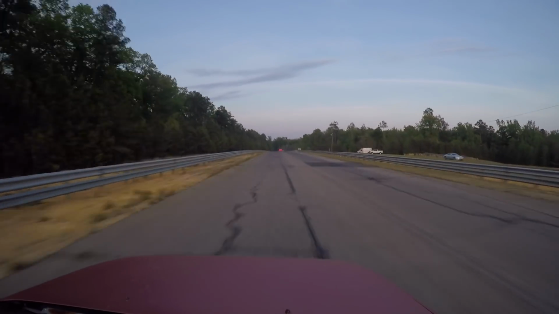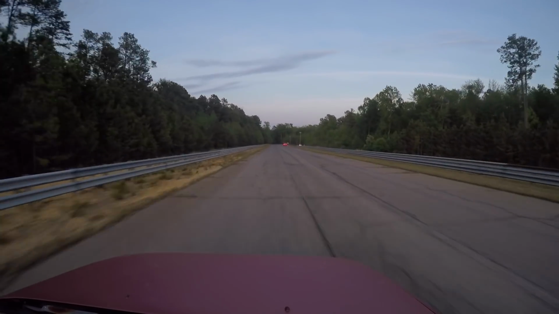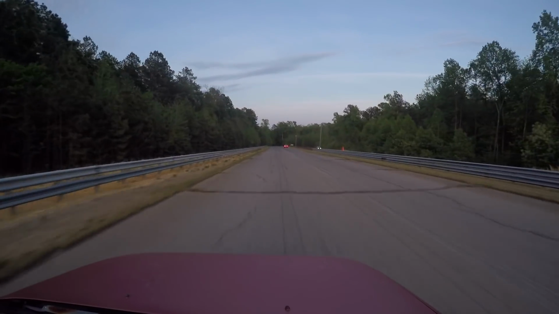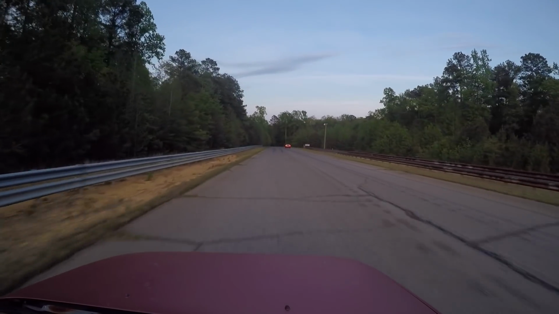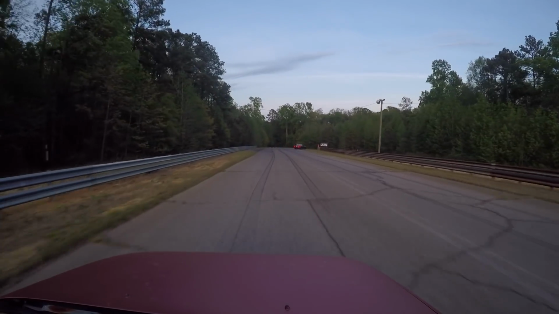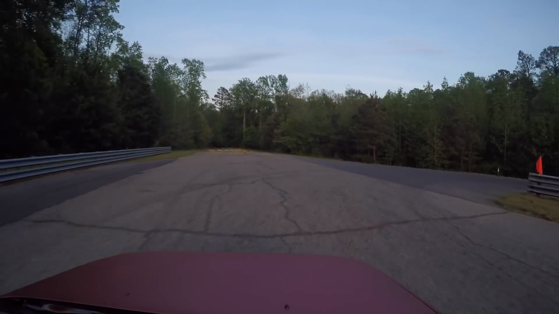Tree. I nailed all the shifts. That felt really good, like maybe I beat my best kind of good. It is absolutely terrifying slowing down in this thing from over 110 miles an hour with it out of alignment as bad as it is, and I got absolutely destroyed by that Corvette that had a 4-door Cadillac body on it. Did you even hear that thing?